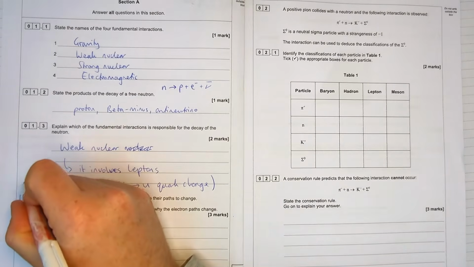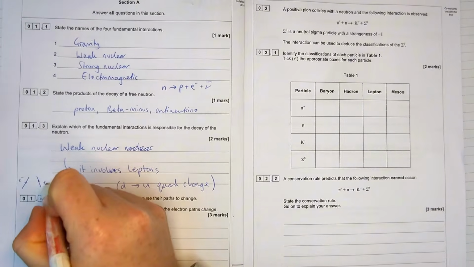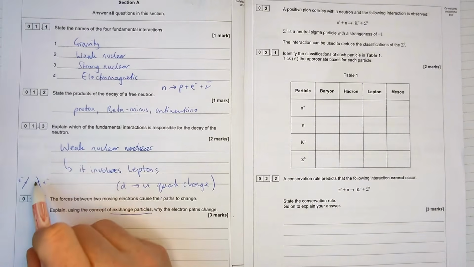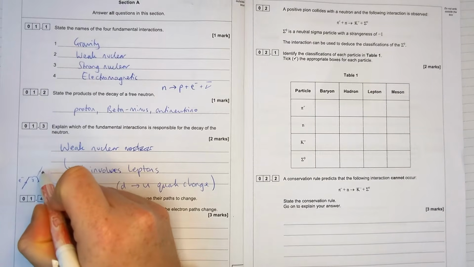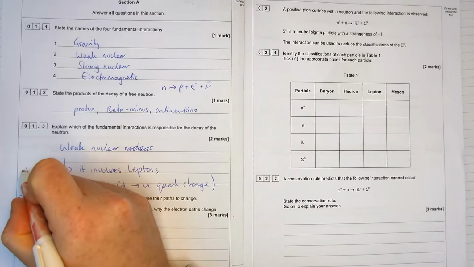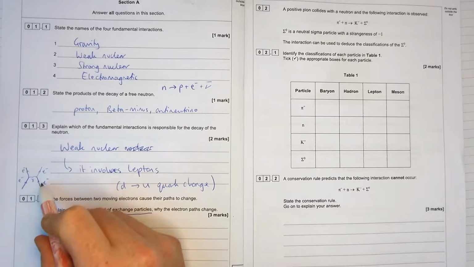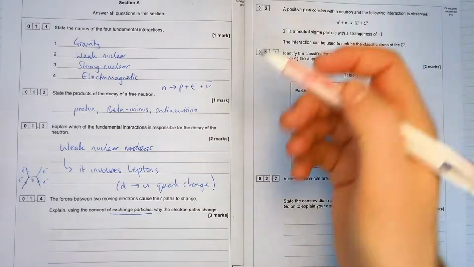So just a quick recap. If we have 2 electrons, if I just draw out the little Feynman diagram here, you don't need to draw this out, but basically, if they come close together, they're going to obviously repel each other. They do that by exchanging a virtual photon, which means that they repel each other and move further away from each other. If we were describing this in words, we need to be really clear about what the exchange particle is, which is the photon.